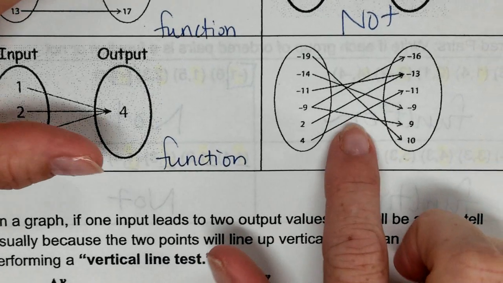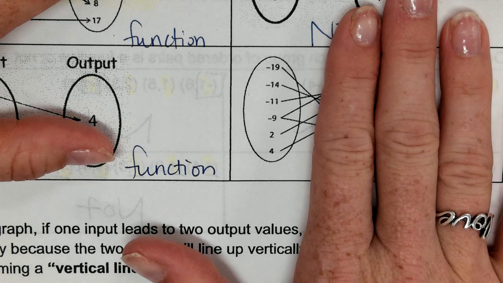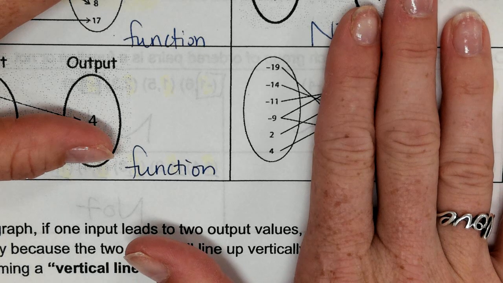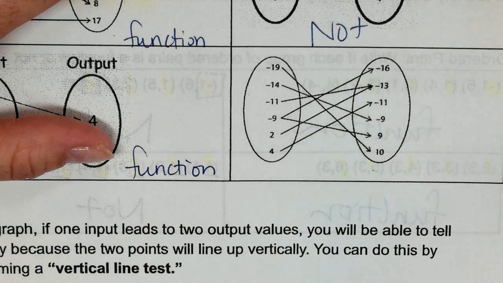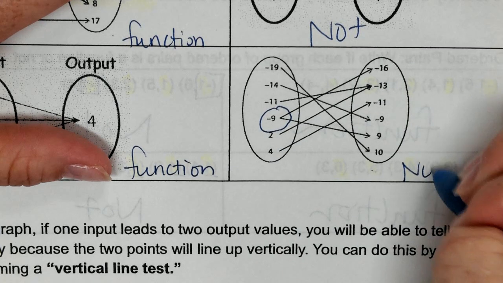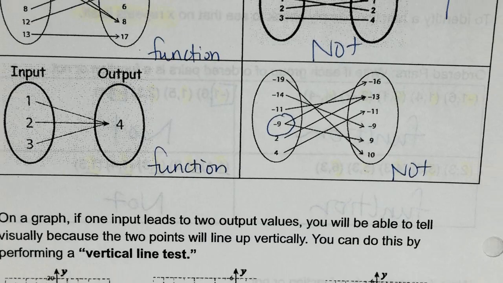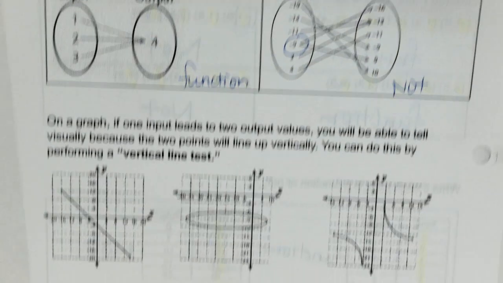Okay, try this one on your own. Function or not? Why? The -9 has 2 lines coming out, which means it would repeat itself. All right, any questions on mapping diagrams? All right, now we're going to go to graphs.